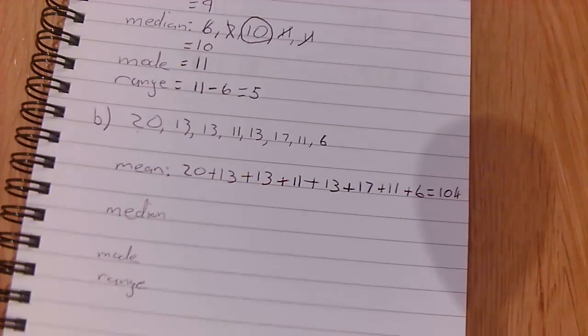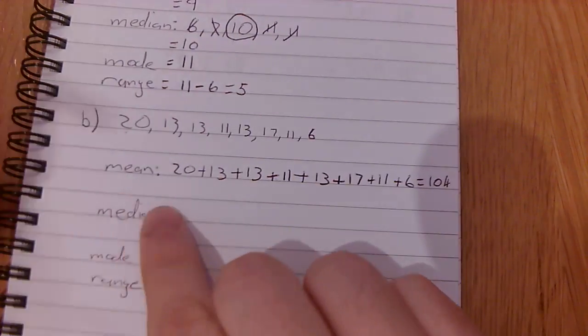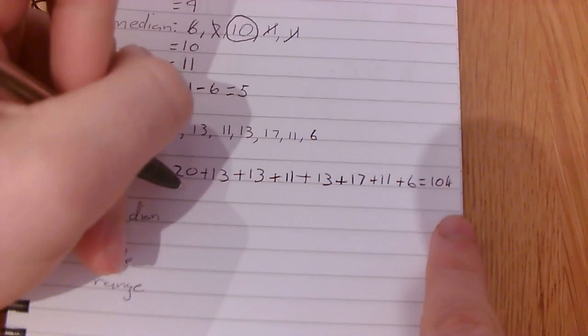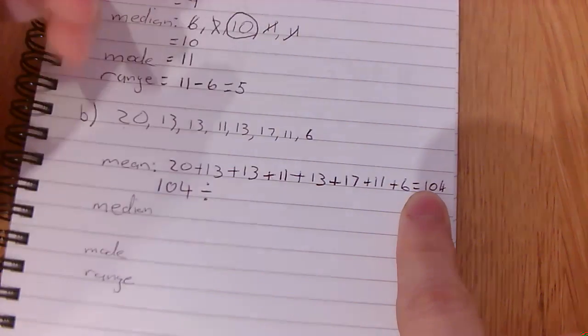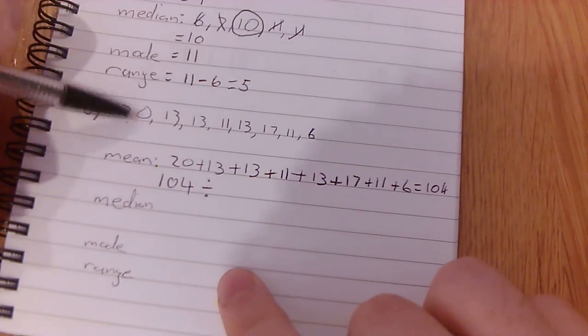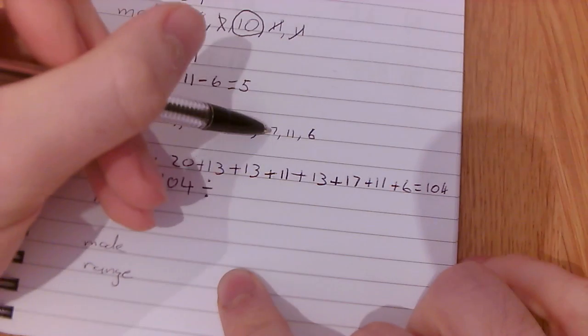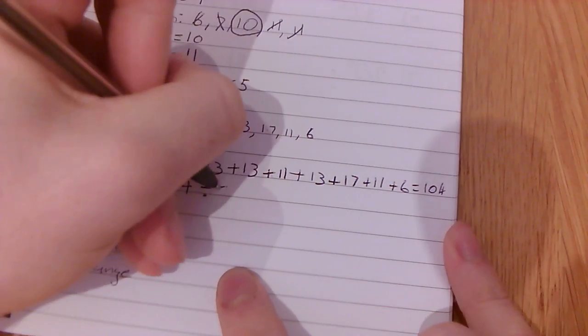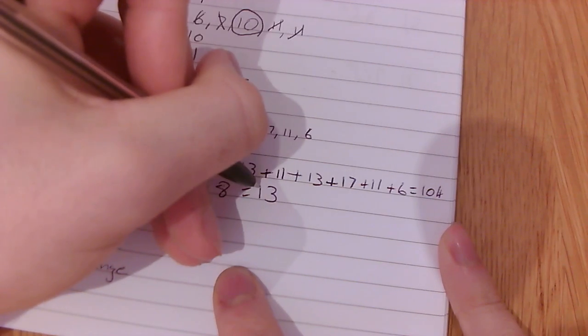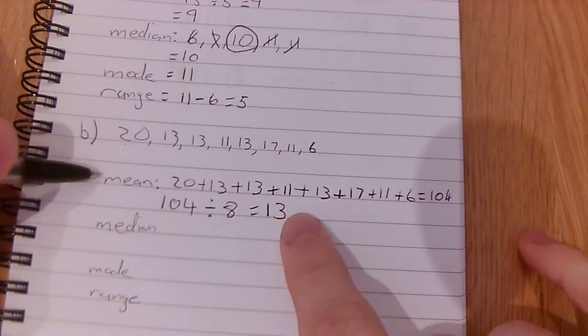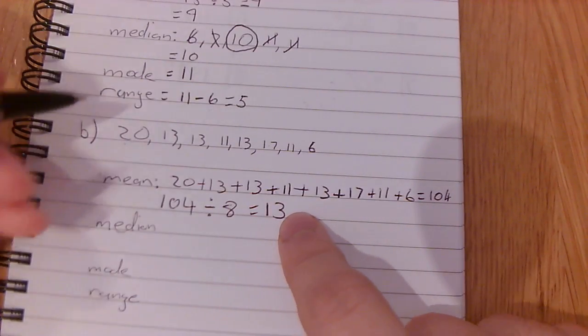It's a really difficult sum, actually. So then we take that number, 104, and we divide by however many numbers there are. And we have 1, 2, 3, 4, 5, 6, 7, 8 numbers. So we have to divide by 8. So 104 divided by 8 is 13. So the mean is going to be 13.